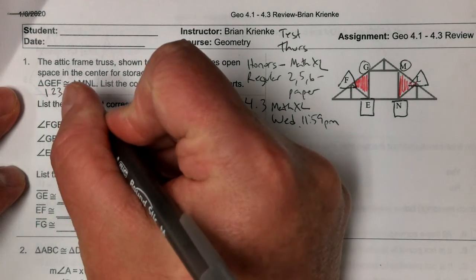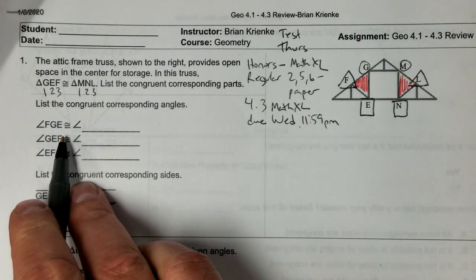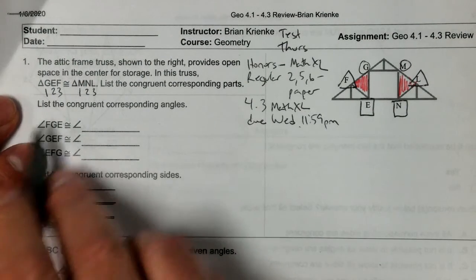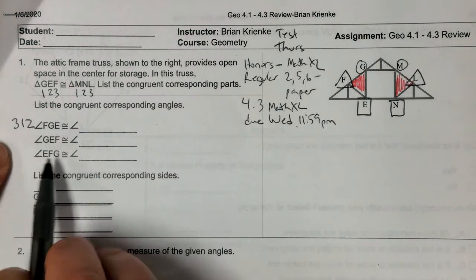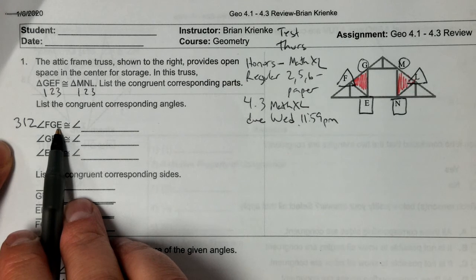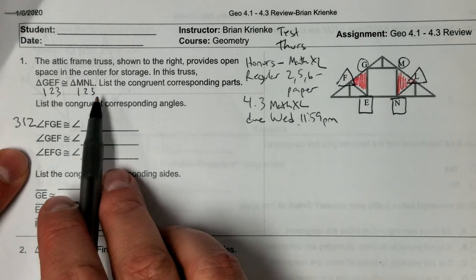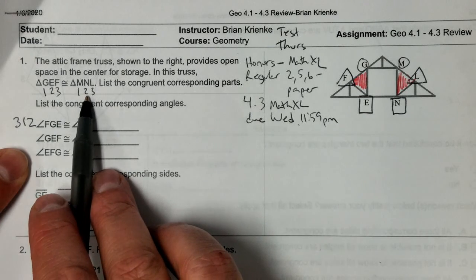This is 1, 2, 3. This is 1, 2, 3. And so FGE would be 3, 1, 2. So that means I've got to do 3, 1, 2 for this one, so that's LMN.